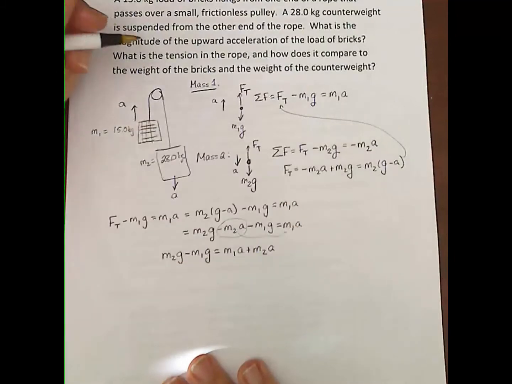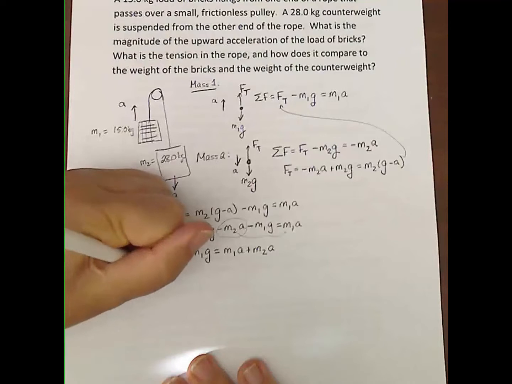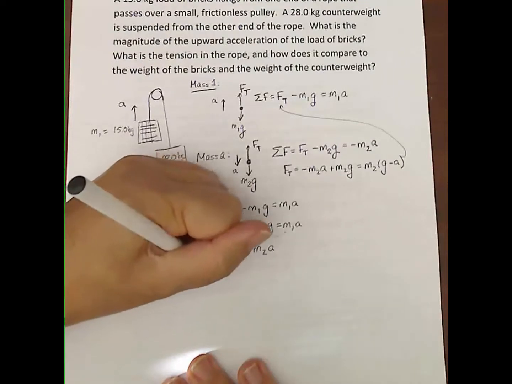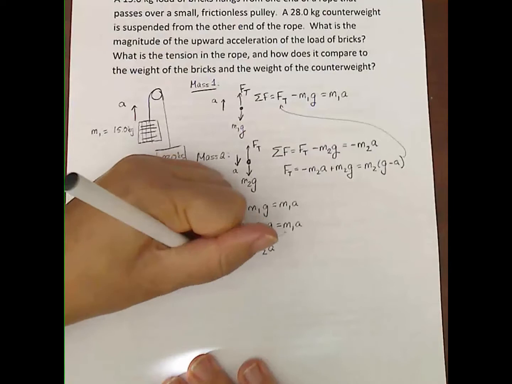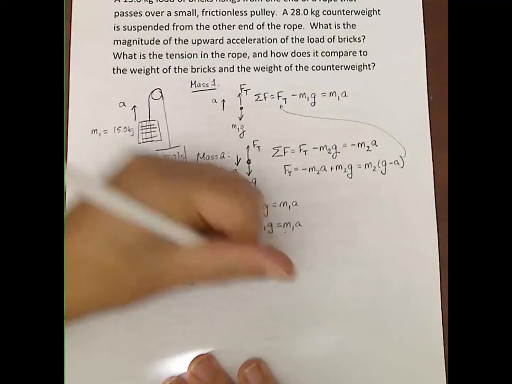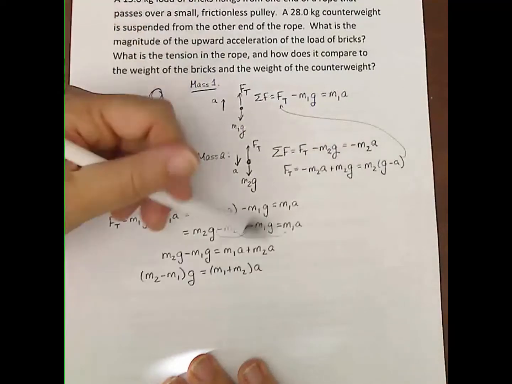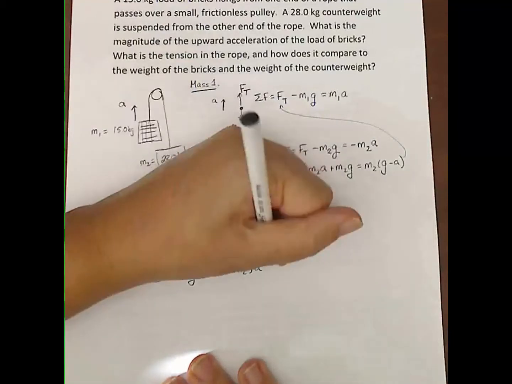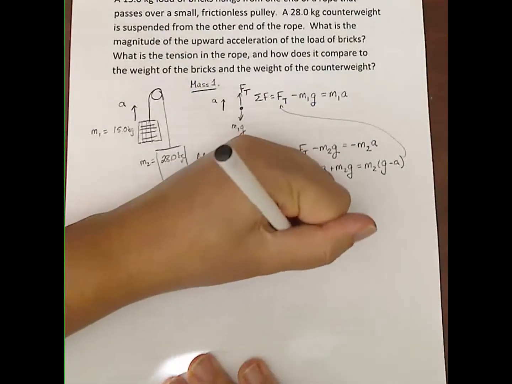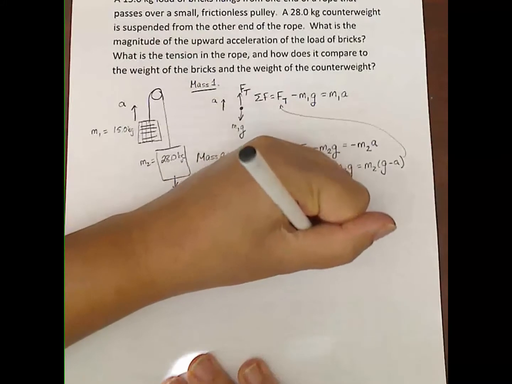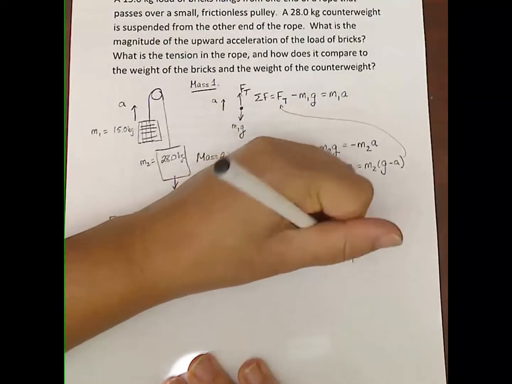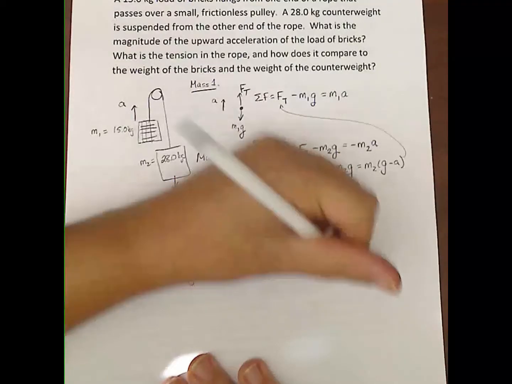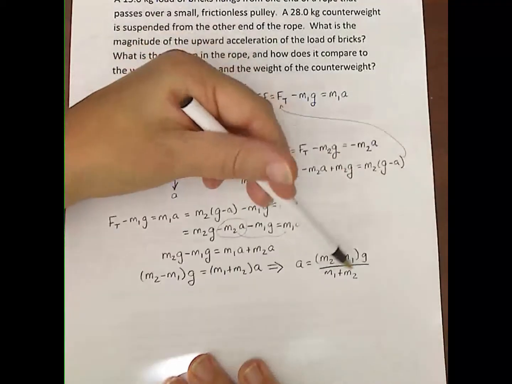So on the left-hand side, I've got (M2 minus M1) times g. On the right-hand side, I've got (M1 plus M2) times a. So now to get my a, I just divide the left-hand side by M1 plus M2. So I get a is equal to (M2 minus M1) g divided by (M1 plus M2). And we can get a number for this because we know the two masses and we know g.